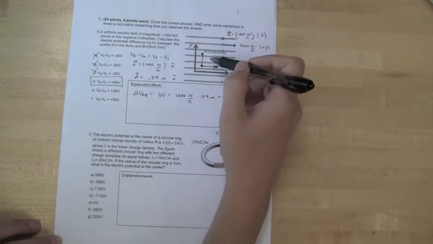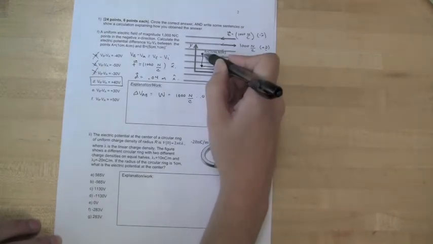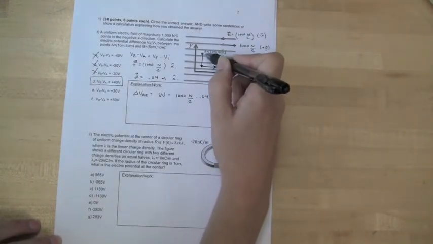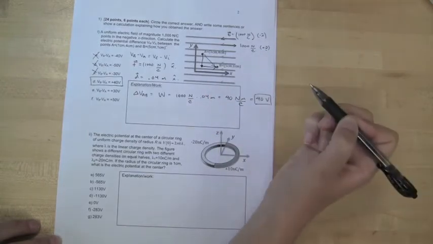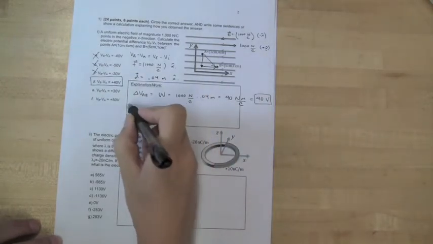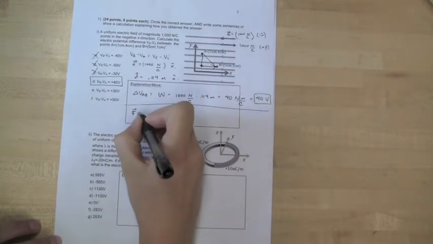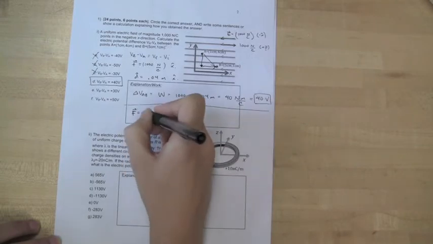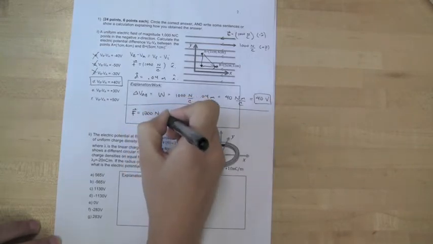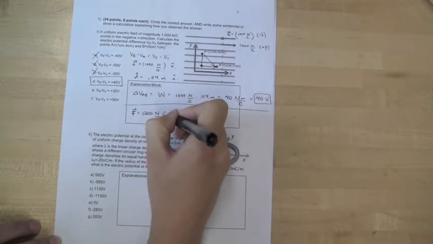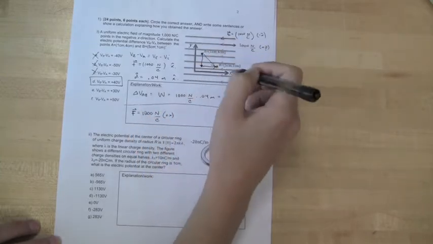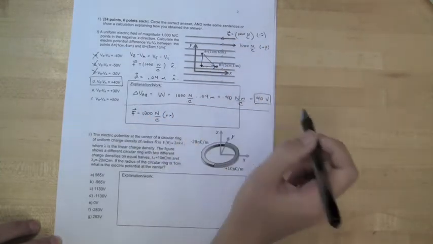We could have also chosen to move in a different direction, like say to move from A to B directly instead of down this path and then this way. If we had done that, then we would get the same answer. The force we're applying is the same, so 1,000 newtons per coulomb, and that's still in the positive x direction. So no matter what path you take, we're just applying a force to cancel the field.